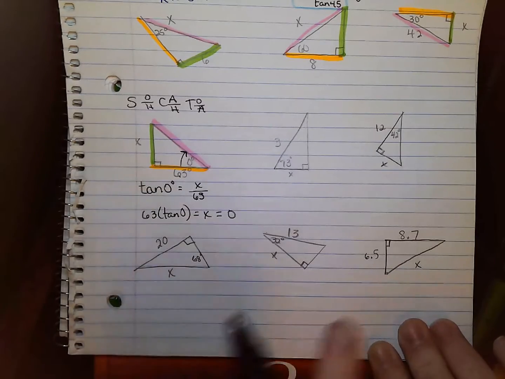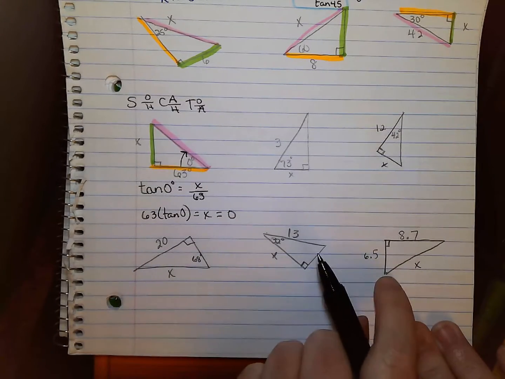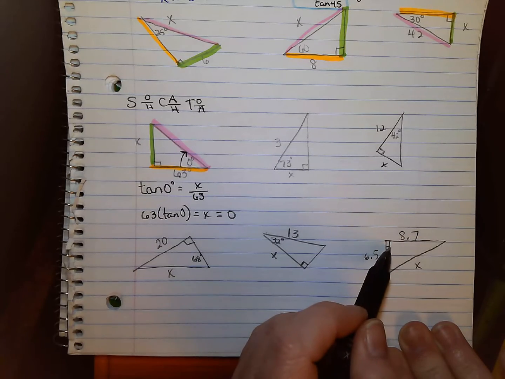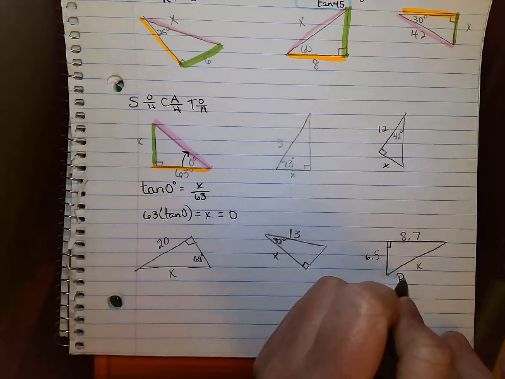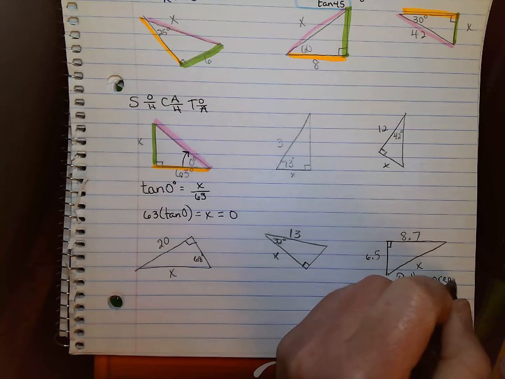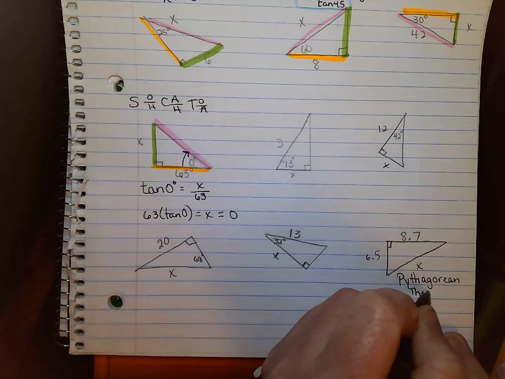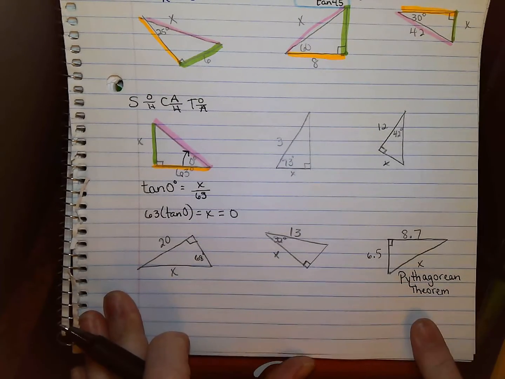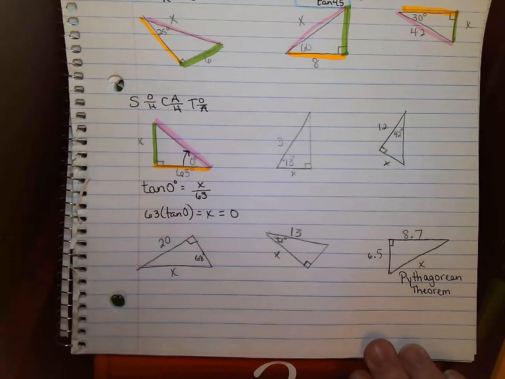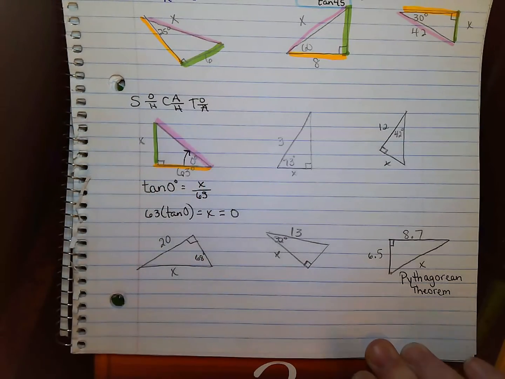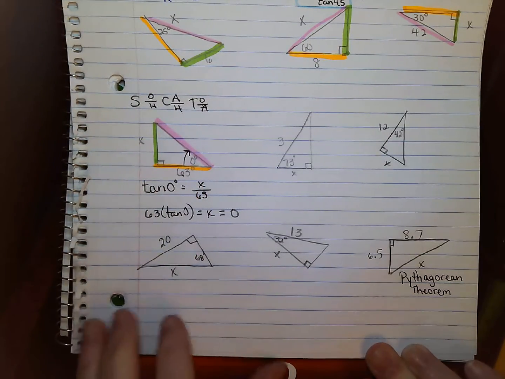Okay, there's a few more here. I want you to pay attention to this one because here there are no angles other than the right angle. So here is an opportunity to practice the Pythagorean theorem. So make sure you use the Pythagorean theorem on this one, okay? So label your sides opposite, adjacent, hypotenuse. Compare it to SOHCAHTOA, and that will tell you which trig function you need to use, okay?